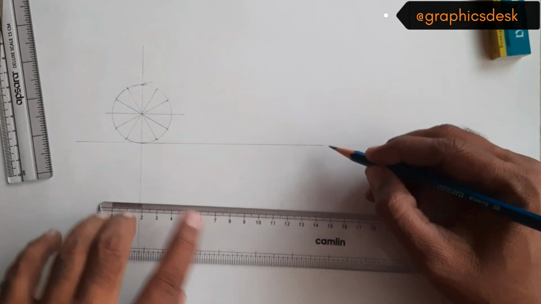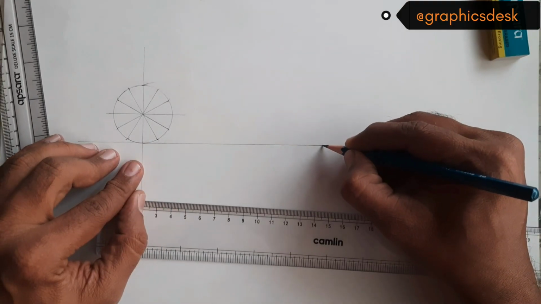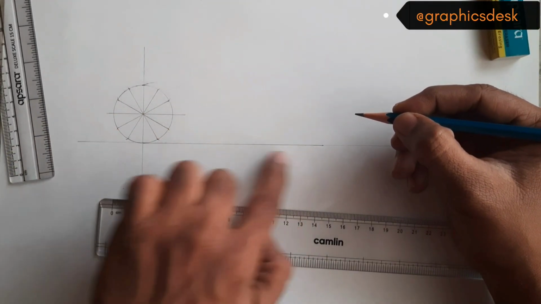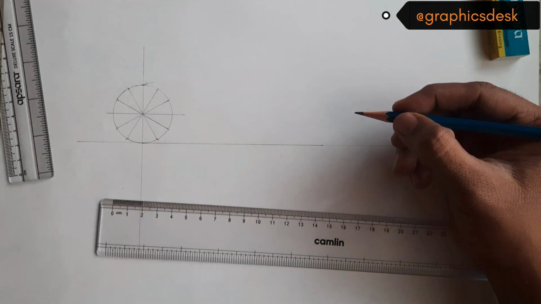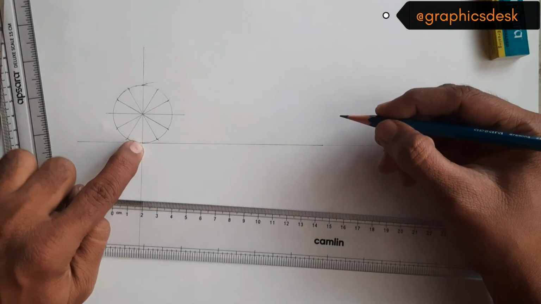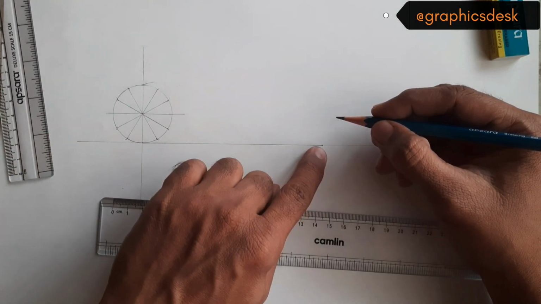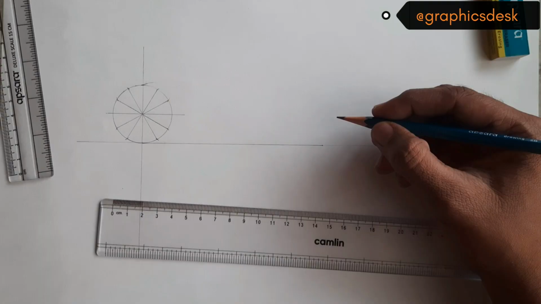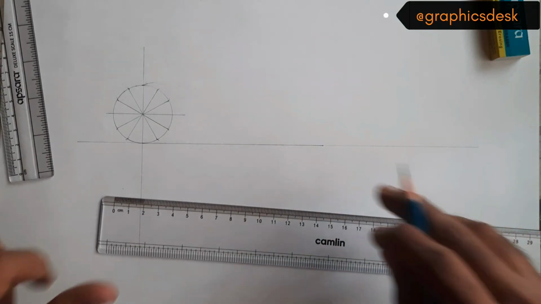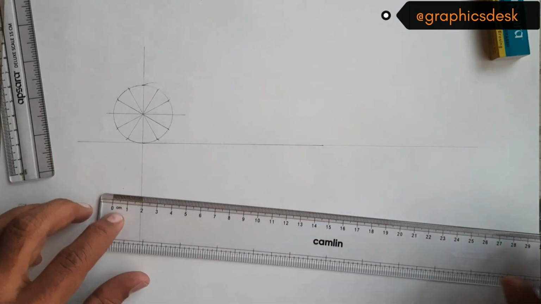Now this is the complete path that a circle will cover in one rotation, and at the end of it we'll have the same point at this place. So now we have to divide this line also into 12 equal parts.